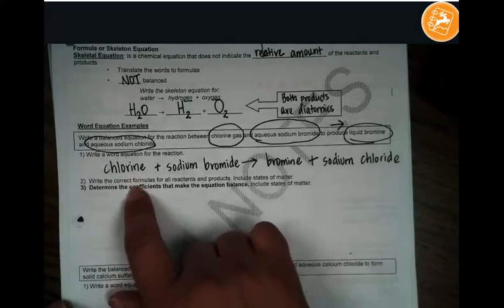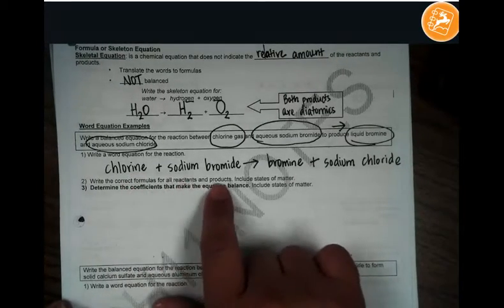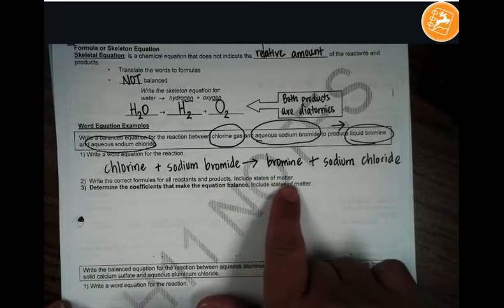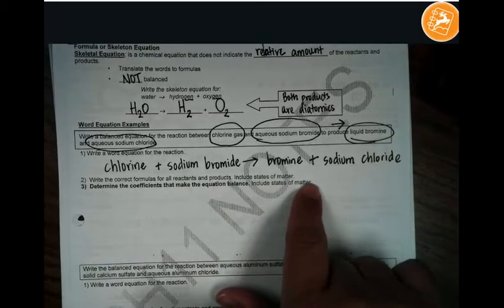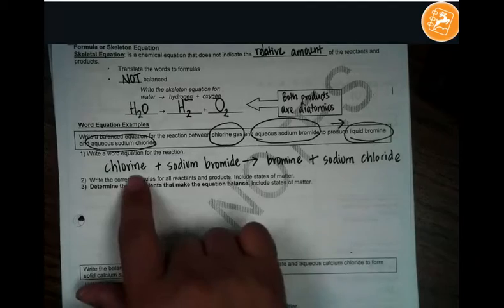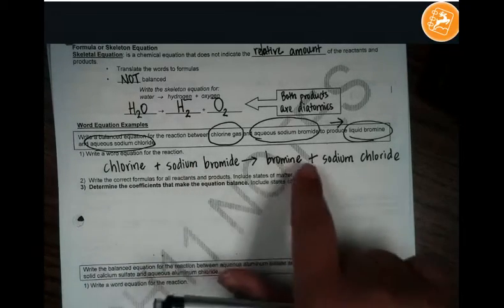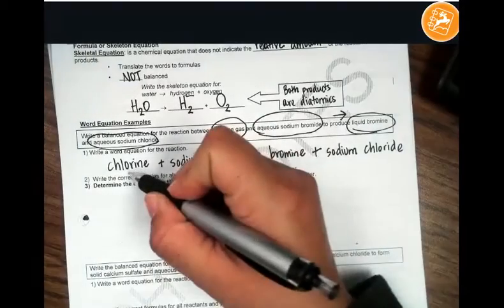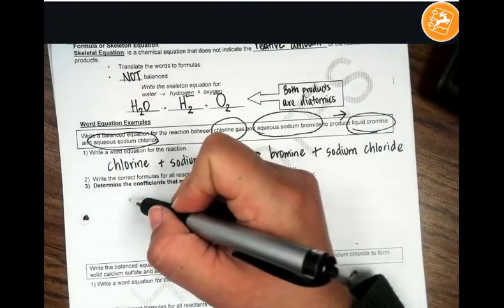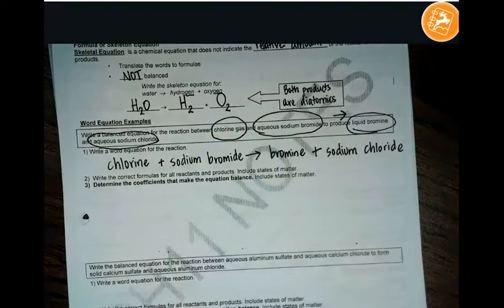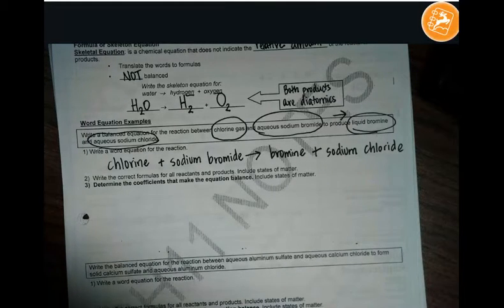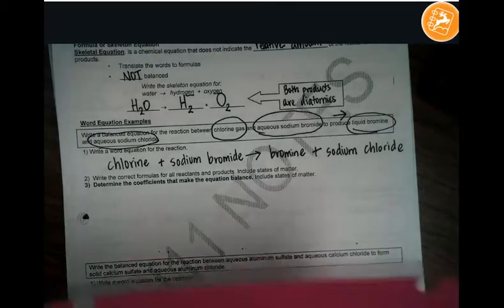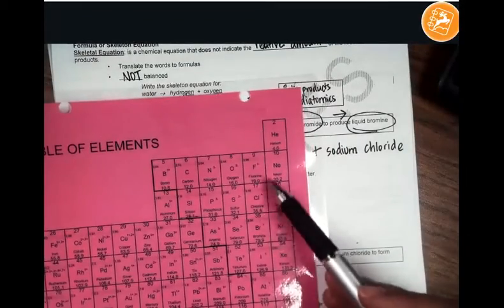Number 2 now says write the correct formulas for all reactants and products. Include states of matter. So now what I'm going to do is translate what these mean in terms of formulas. So chlorine. Remember, it helps if you have your periodic table out so that you can look at the information on if it's a diatomic or not, right? So here's Cl, it's on the elbow.